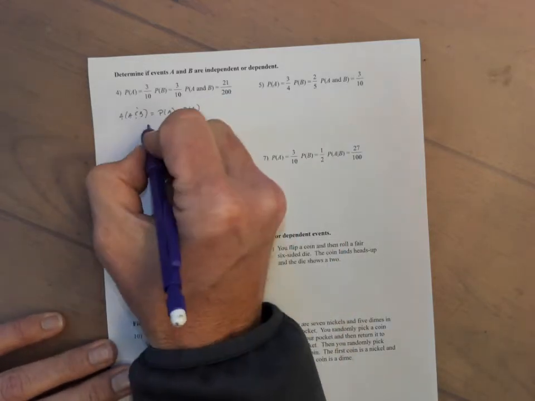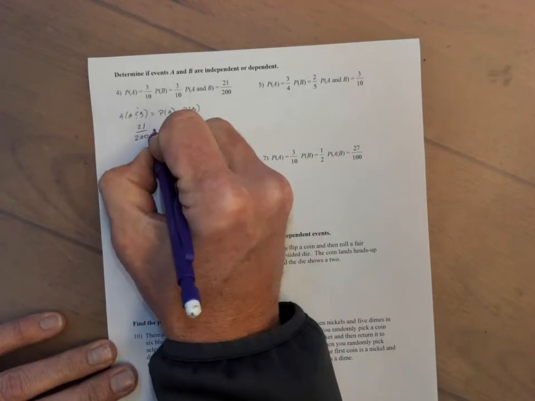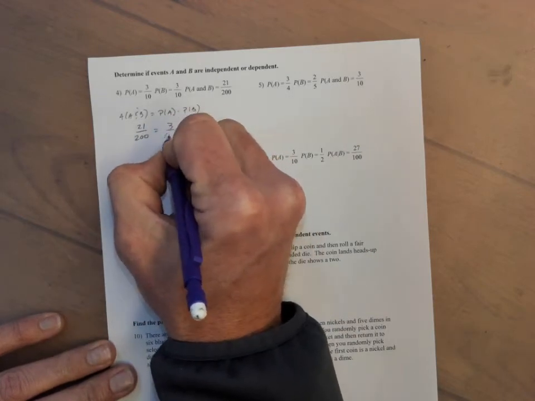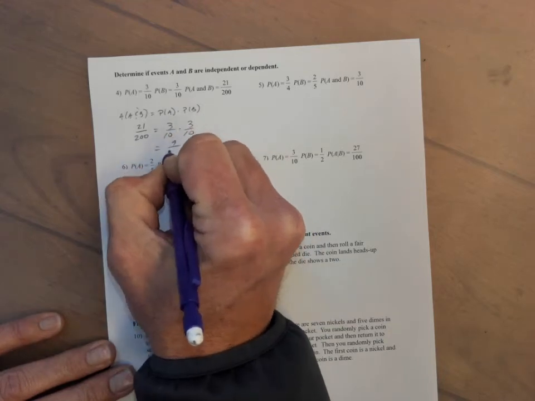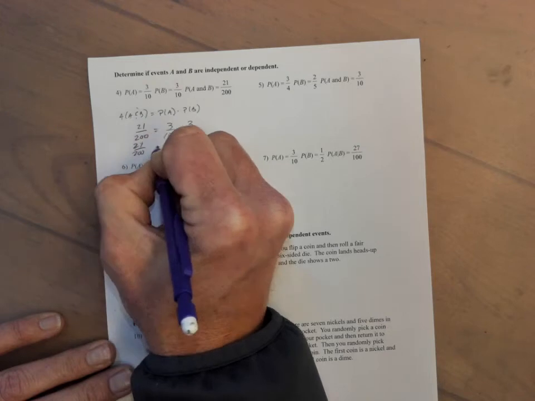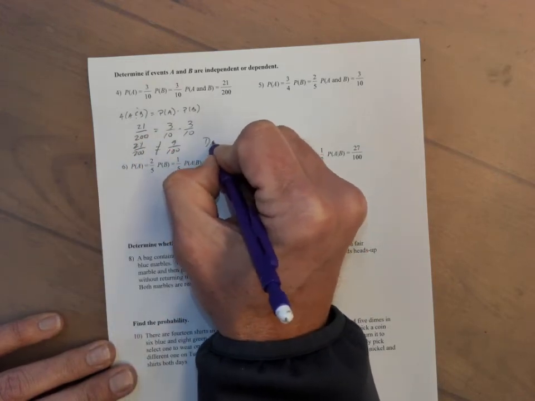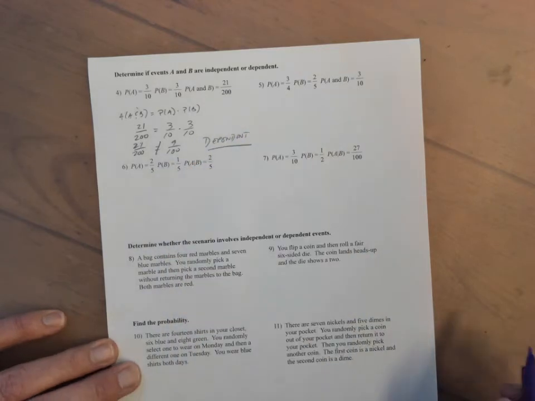Here we're given that the probability of A and B is 21 over 200. The probability of A is 3 over 10. The probability of B is 3 over 10. That's 9 over 100. That is not equal to 21 over 200. So in that scenario, we would say these are not independent events. They are dependent events.